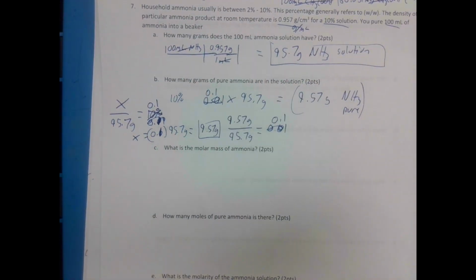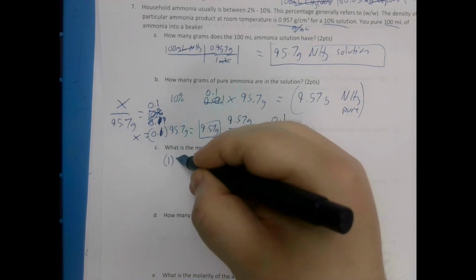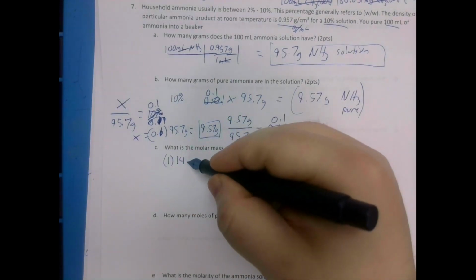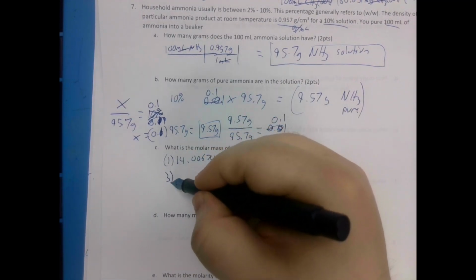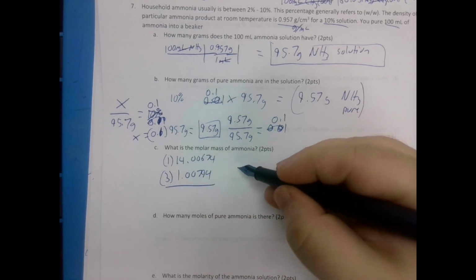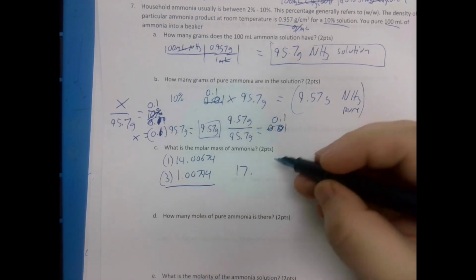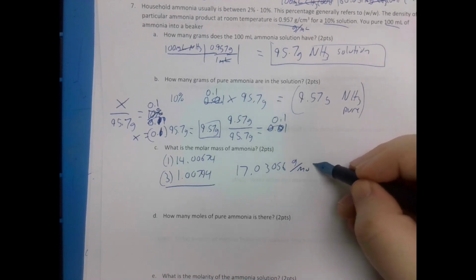So what is the molar mass? Molar mass comes from the periodic table. We have 1 nitrogen, and we have 3 hydrogen. Adding that together, the molar mass is 17.03056 grams per mole.